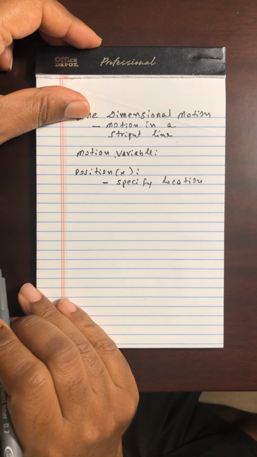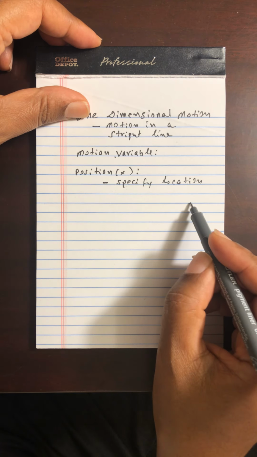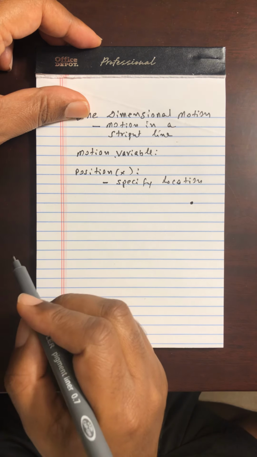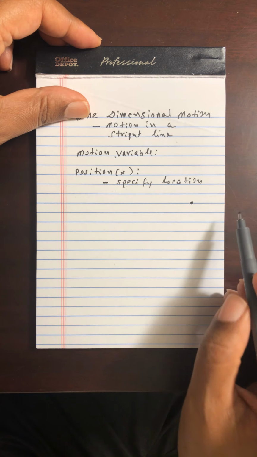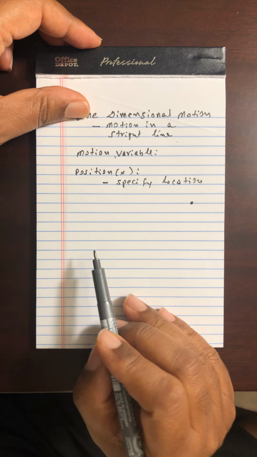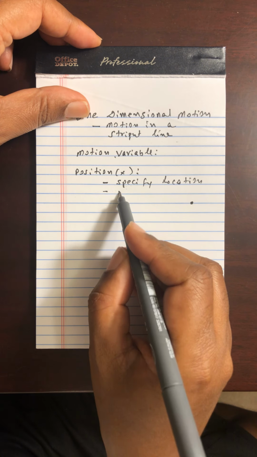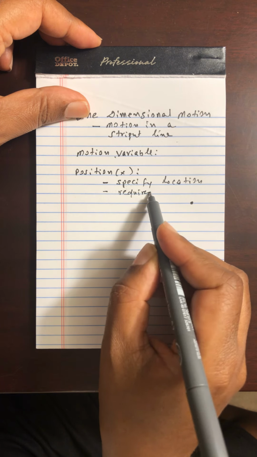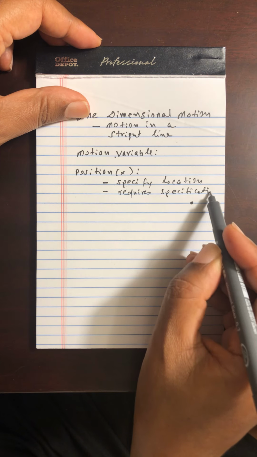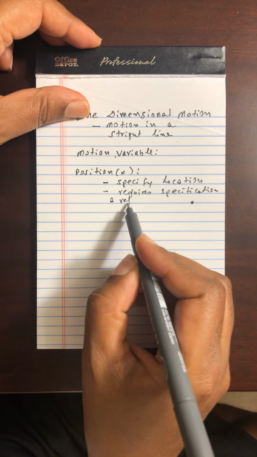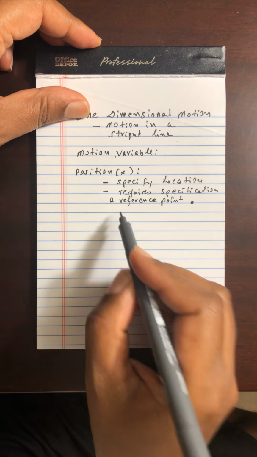Okay, and position requires a reference point or origin. For example, if I ask you to describe the location of this point, you have to describe it in relation to some other location. For example, you can say this much from the edge of the paper. So position requires specification of a reference point or origin.